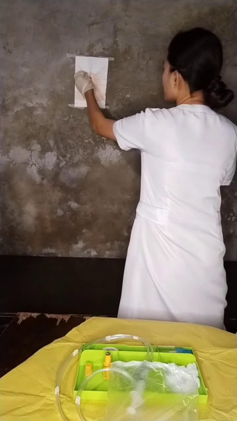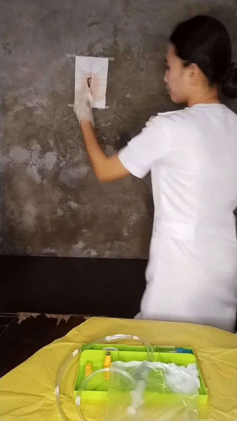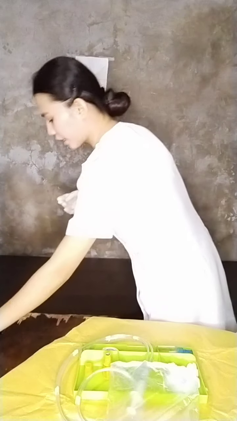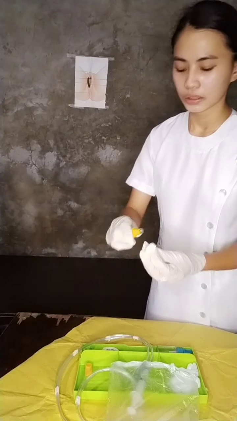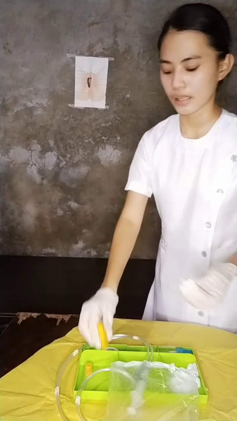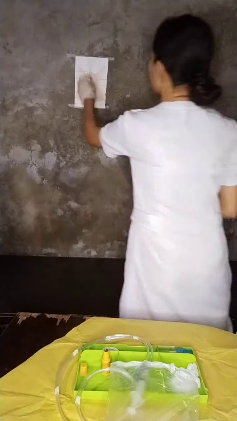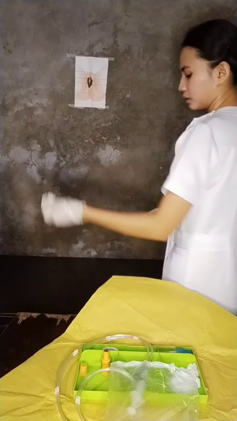So first is away from you, and then discard the first cotton, and then next is towards you, then discard.